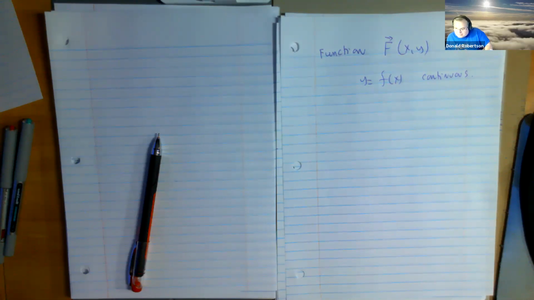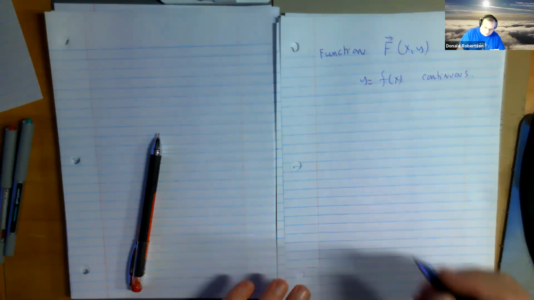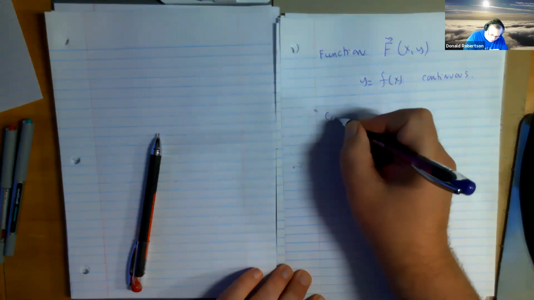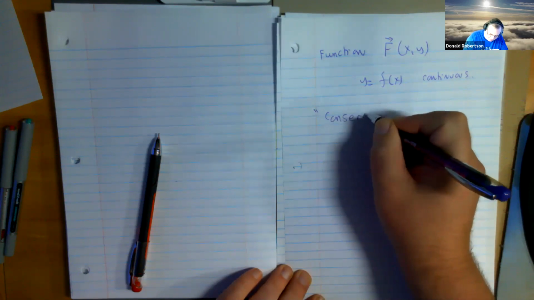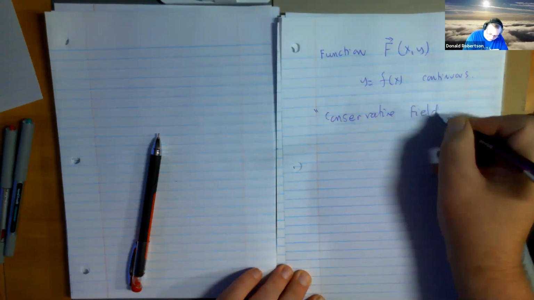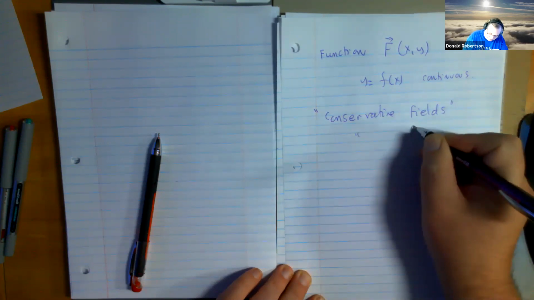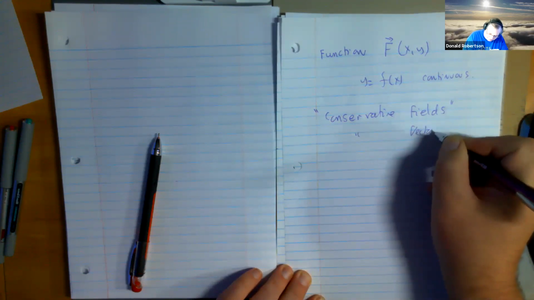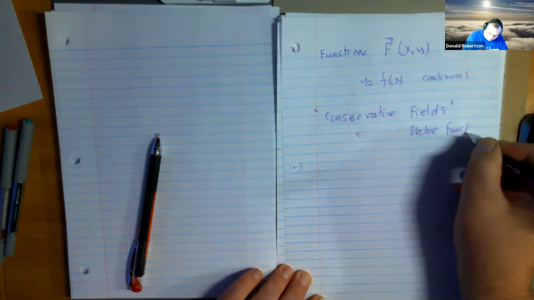It just is a nice curve, right? So we're looking at what you might want to call a nice vector function. And nice vector functions are called conservative fields or conservative vector functions.